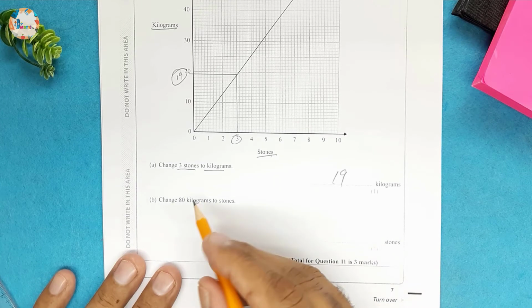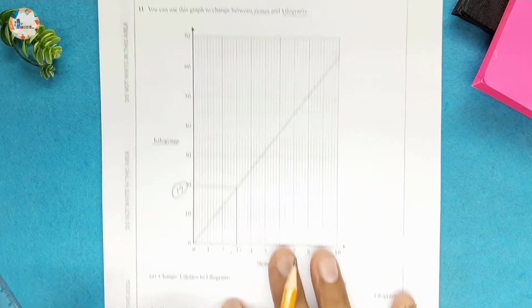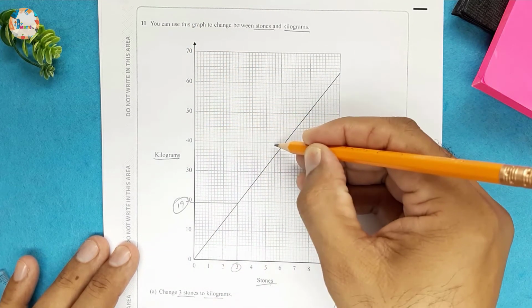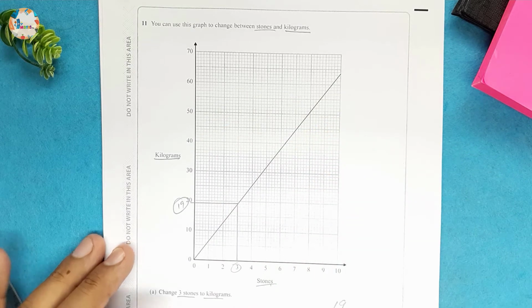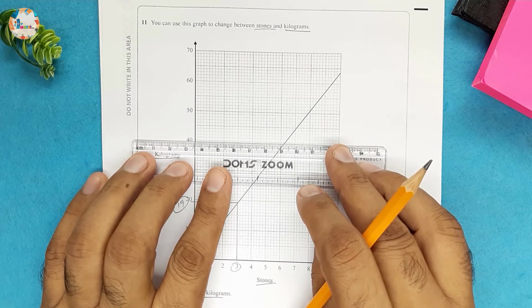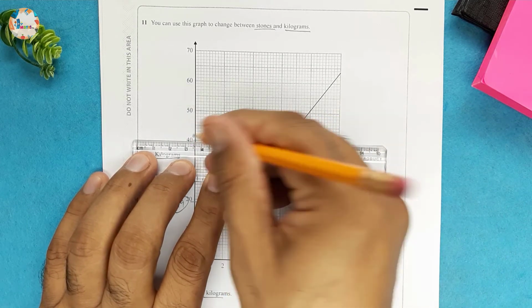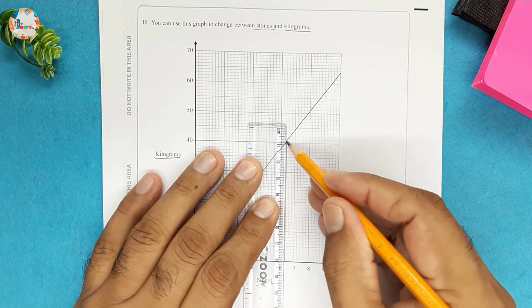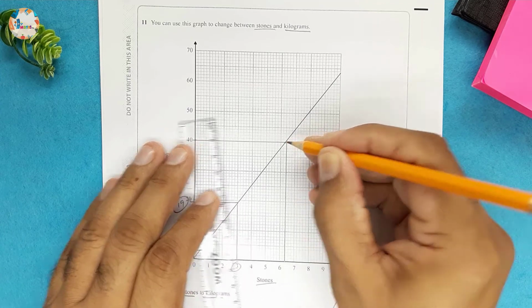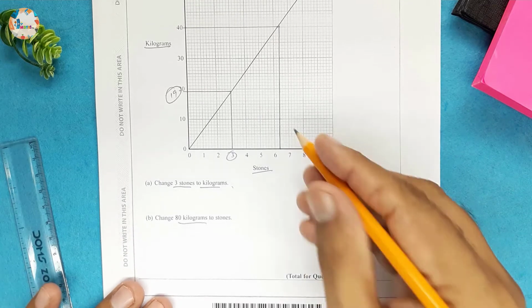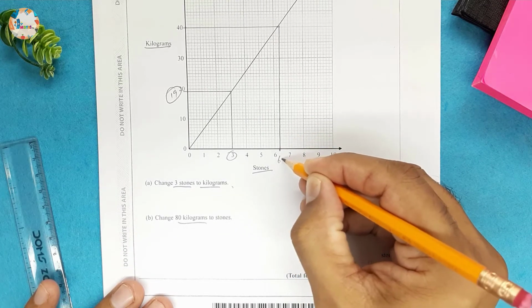Then change 80 kilograms to stones. 80 kilograms is out of this graph, so we can convert 40 kilograms and then double it. We take the 40 kilogram reference, and 40 will be around this one, which is 6.4.